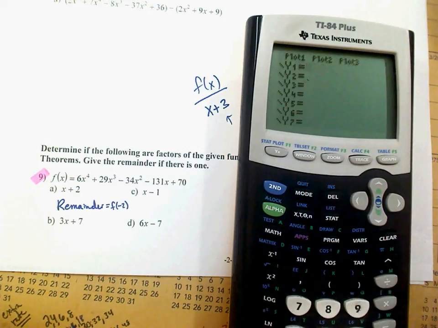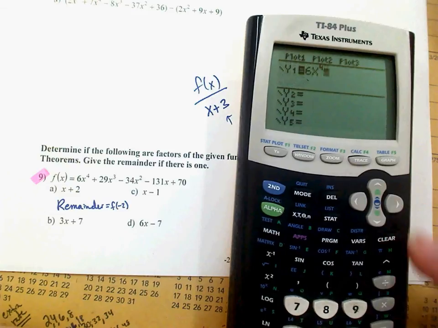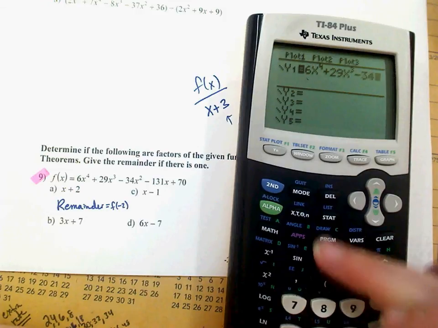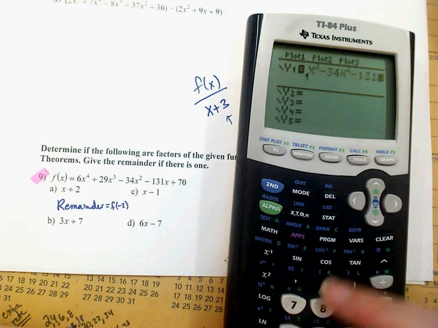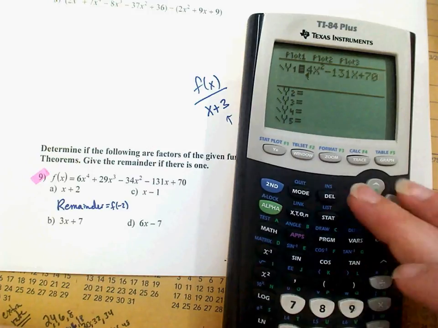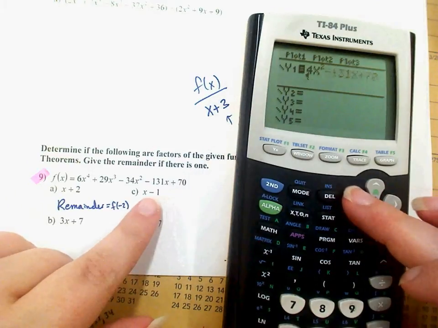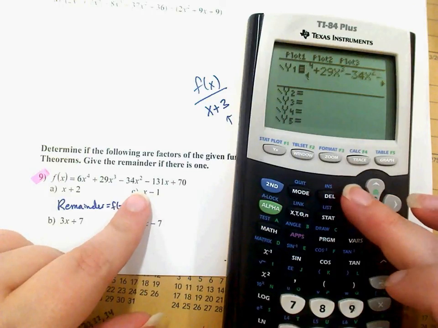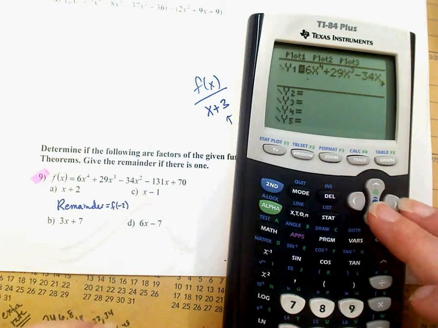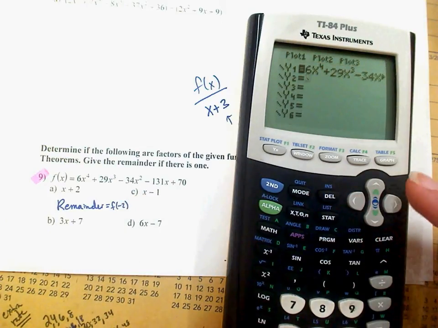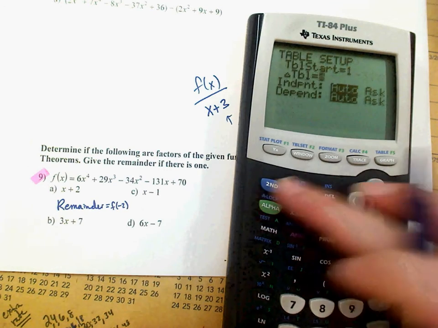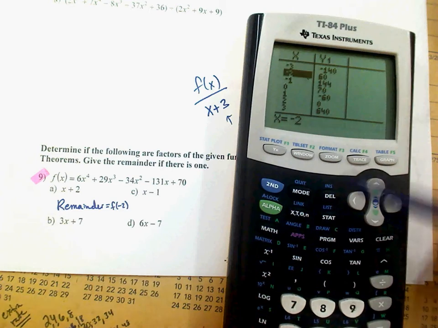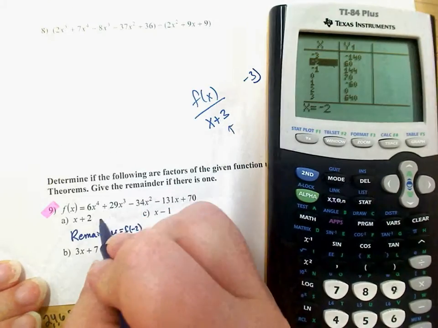I'm going to type in 6x to the 4th plus 29x to the 3rd minus 34x squared minus 131x, and then plus 70, and I'm going to check my function. Then I want to go to my table and look at negative 3, because the function at negative 3 is positive 60, so the remainder equals 60.